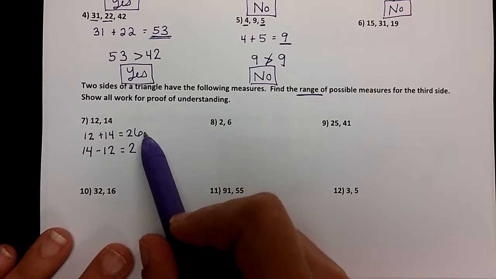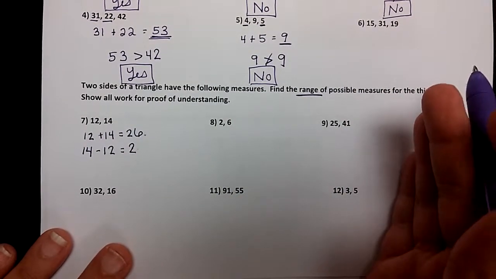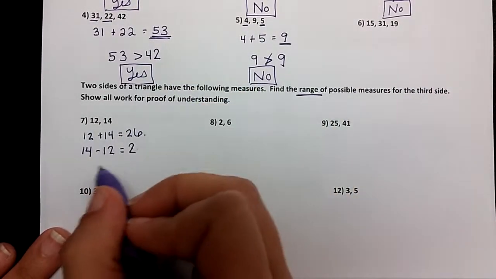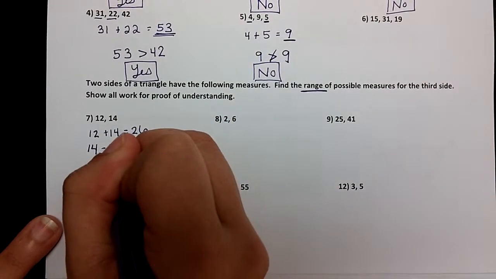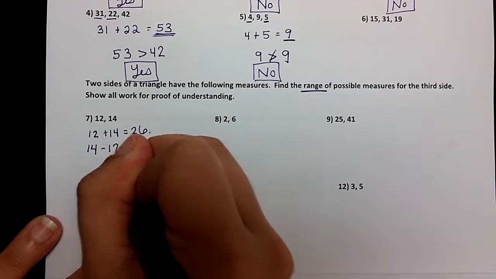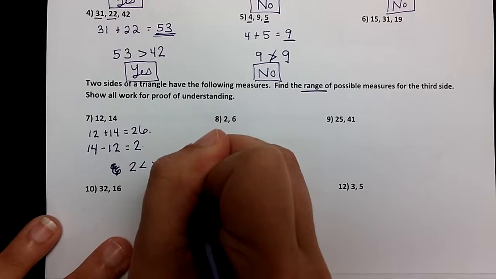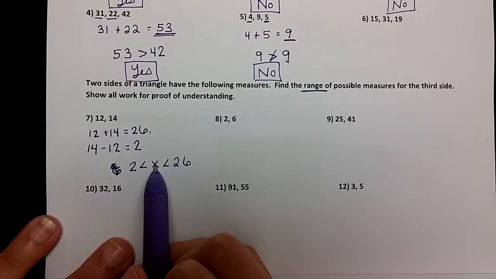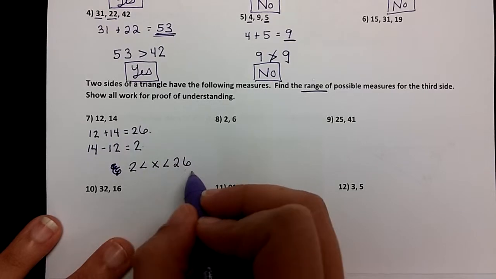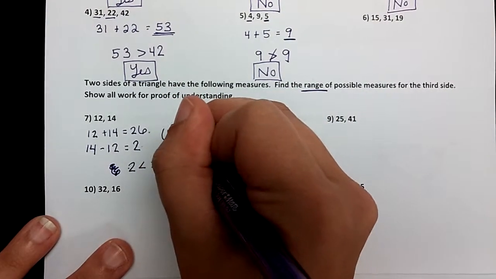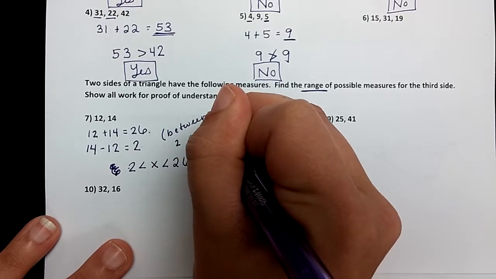So our third side has to be between these 2 numbers for it to work and actually be possible to be a triangle. So the way we write this, we're going to set it up as an inequality to show a range of possible measures. So 2 is less than x, which is less than 26. So what this statement says, this x represents the third side. So the third side has to be between 2 and 26. So if you wanted it in words, you would write it has to be between 2 and 26.